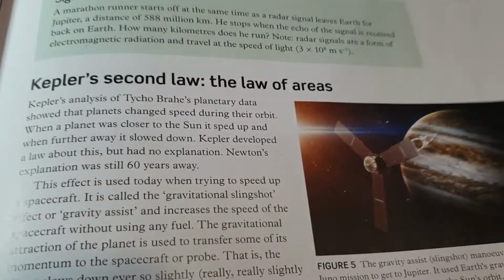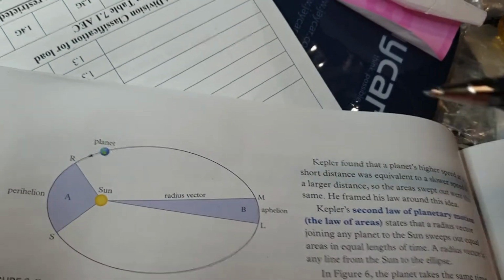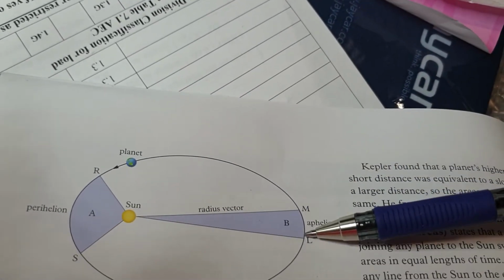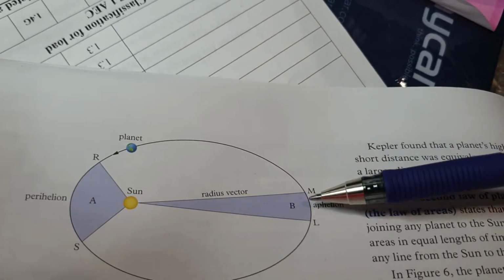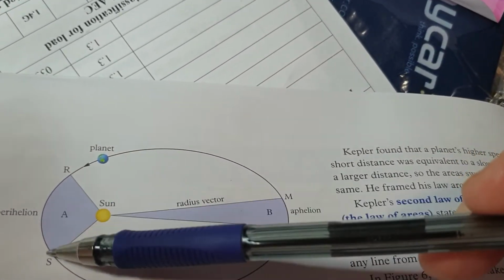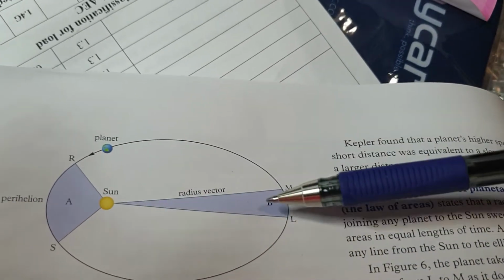Kepler's second law is the law of areas, which is interesting. So in the same time period, say this took, for argument's sake, 2 days, this would also take 2 days, and those areas are equal.